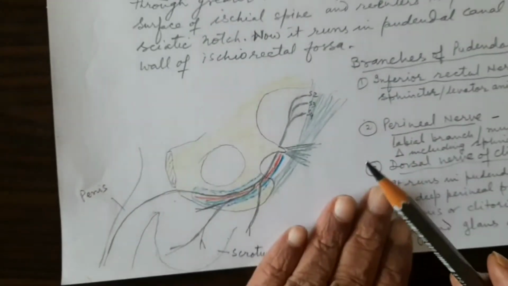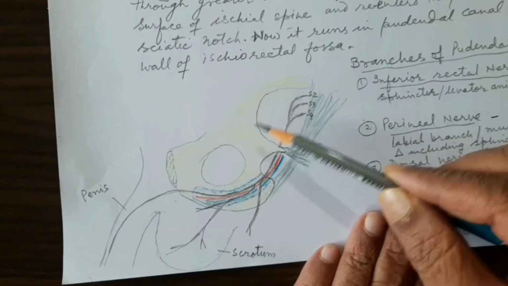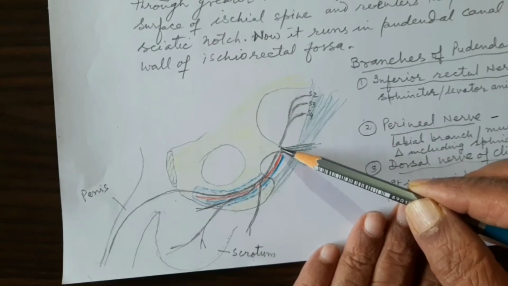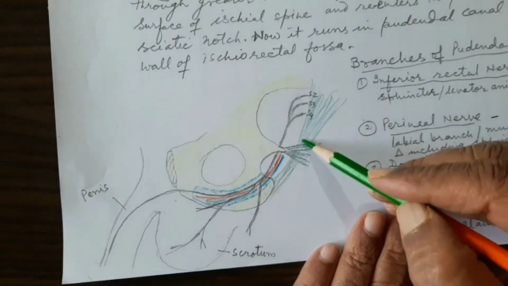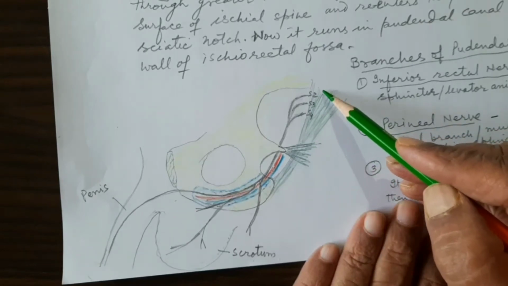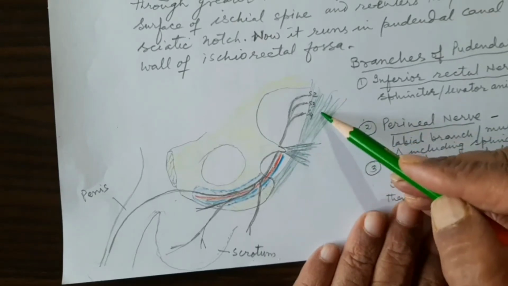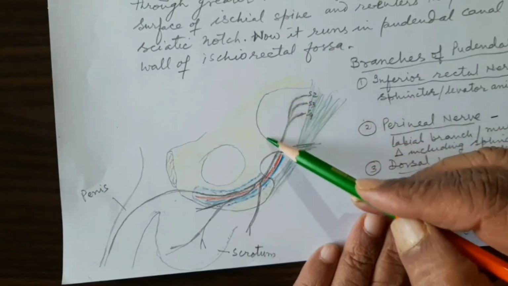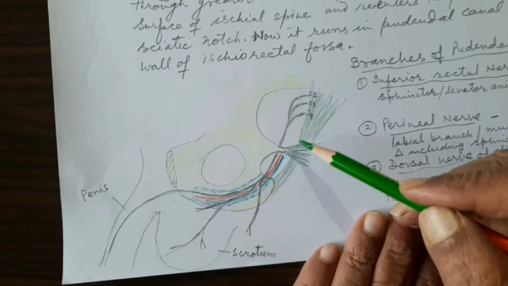Let us see this diagram first. This yellowish thing is nothing but the hip bone as shown here. This is the greater sciatic notch. This is the ischial spine, and this is the lesser sciatic notch. With the help of this ligament called the sacrotuberous ligament, extending from the sacrum right up to the ischial tuberosity, the greater sciatic notch is converted into the greater sciatic foramen and the lesser sciatic notch into the lesser sciatic foramen.